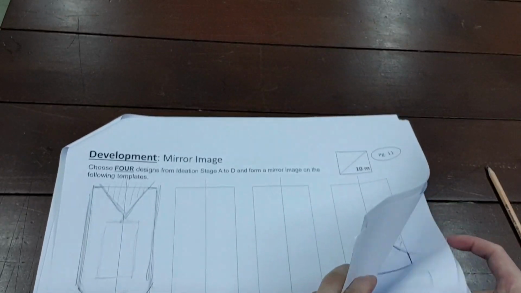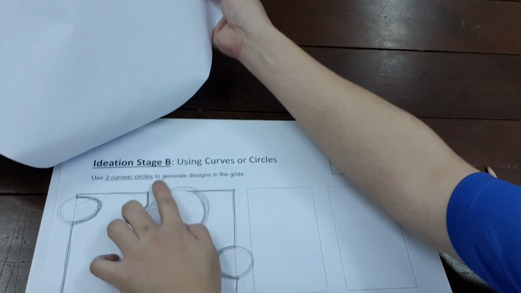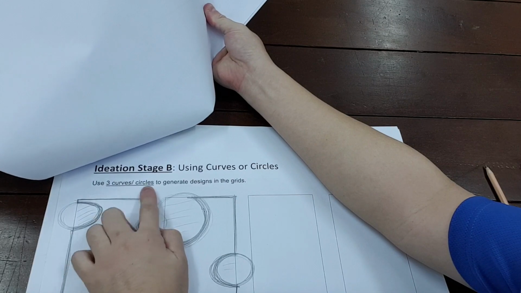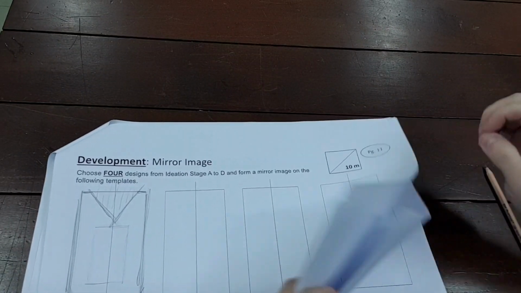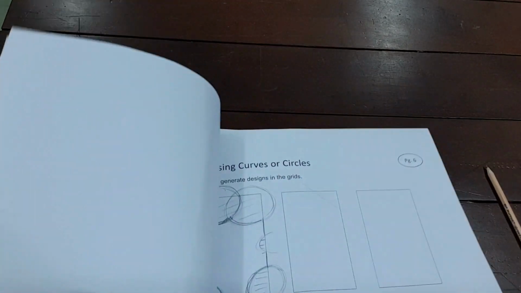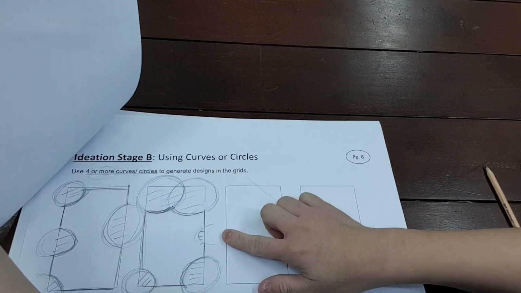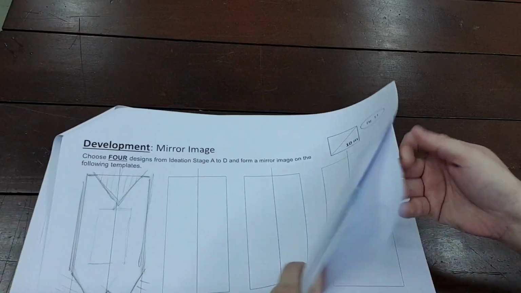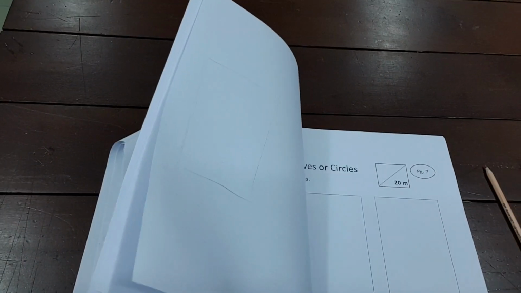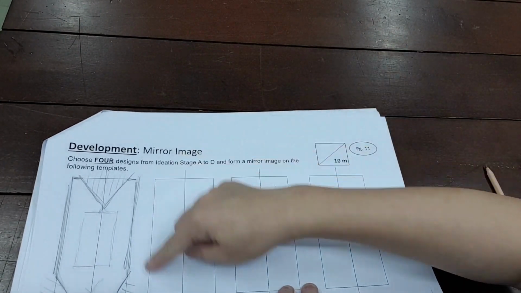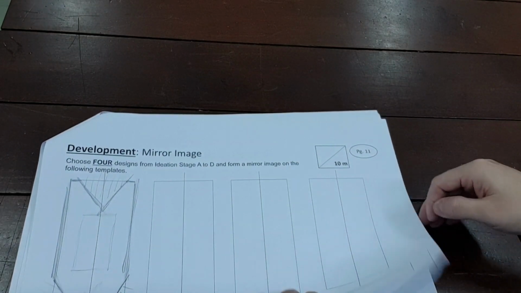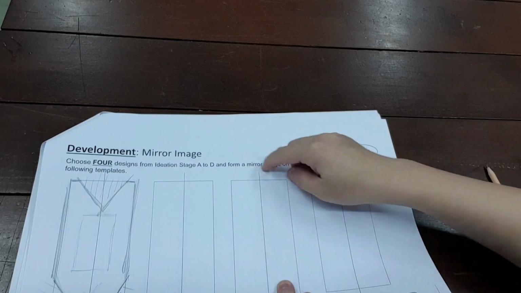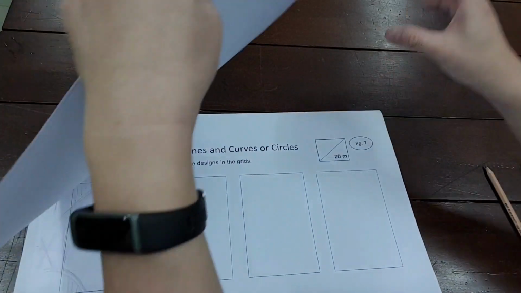Earlier on, I believe is page 5 and 6. This is stage B, which involves just curves or circles. So down here, page 5, at the back of page 5, page 6, right? It's still stage B, at the back of page 6. So you do one here, right? And then of course, we try one shape that you choose from stage C.